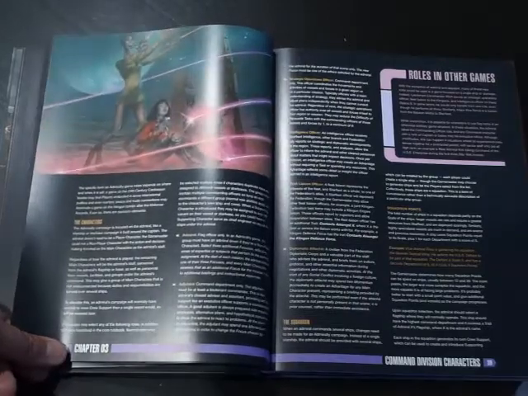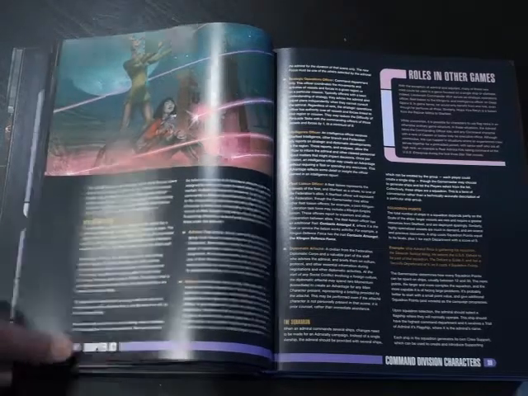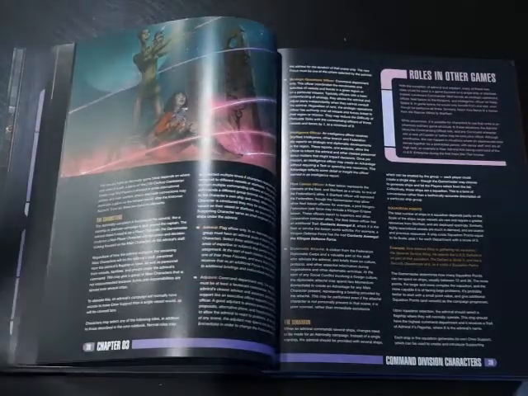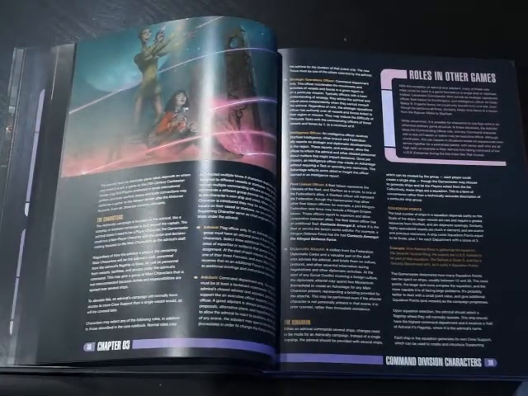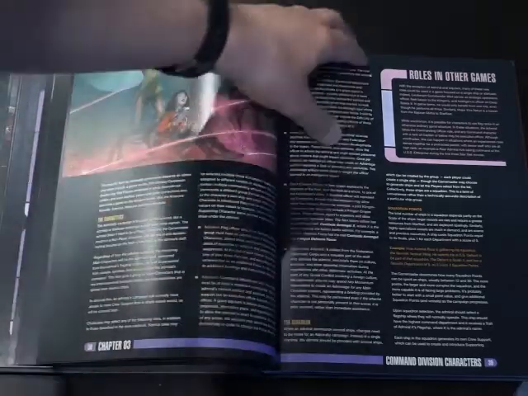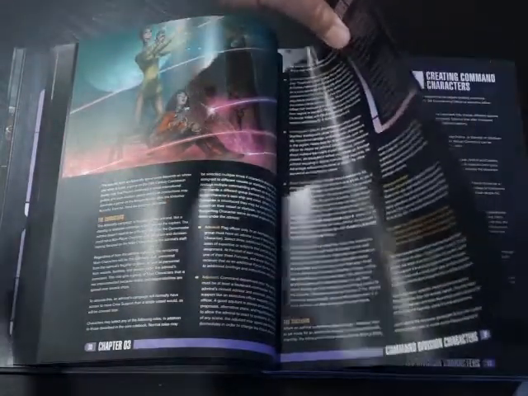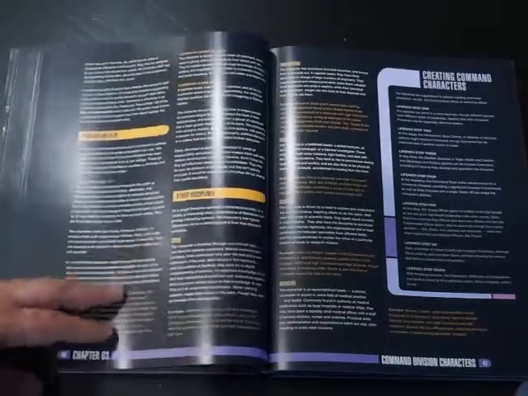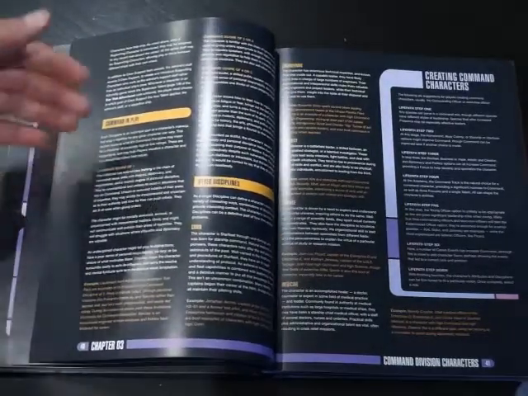Then you've got a bit about the characters and how you could play them if you chose to play this. It's again adding breadth and depth to the universe and the game itself. You've got a bit about how squadrons work and squadron points. You've got what command looks like in play.